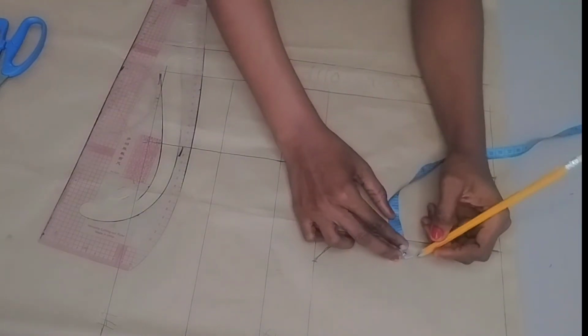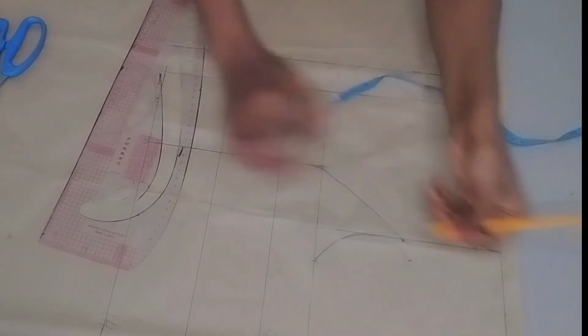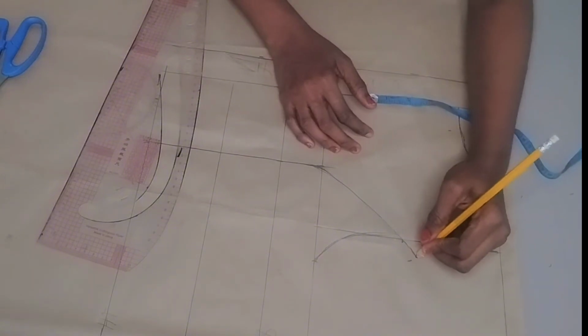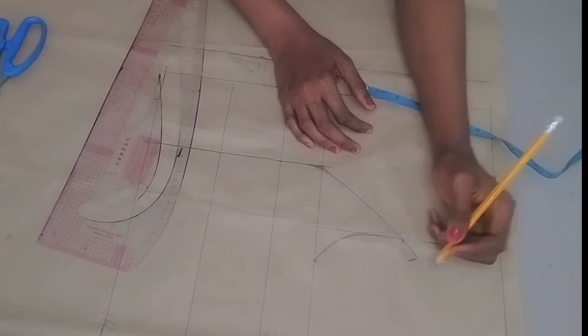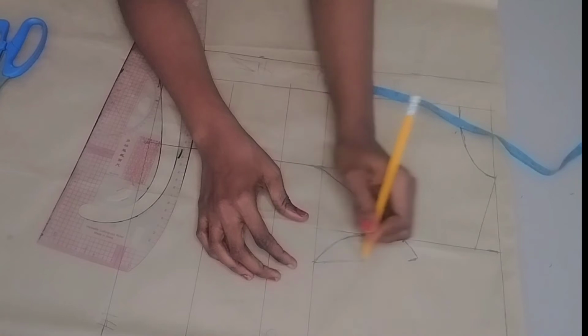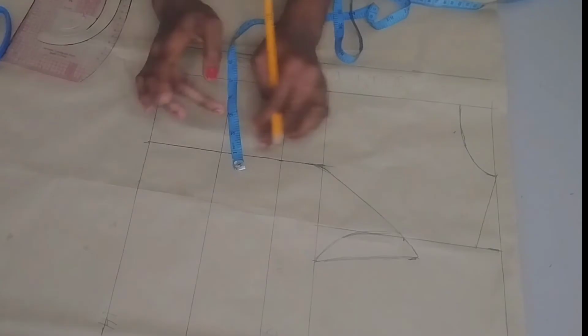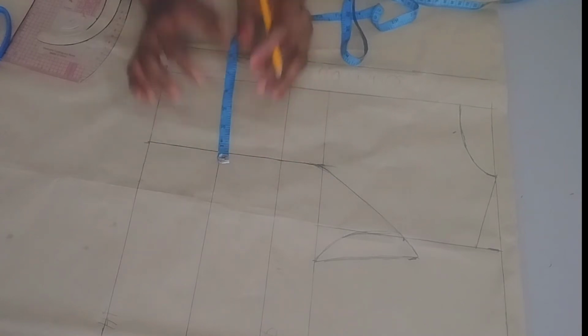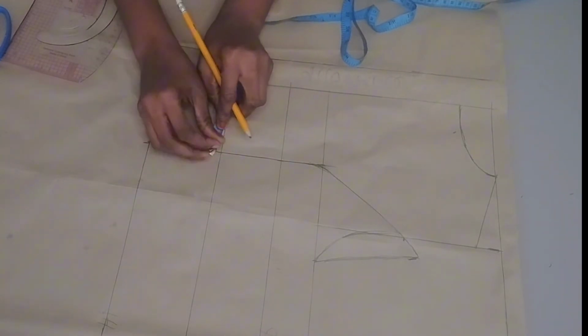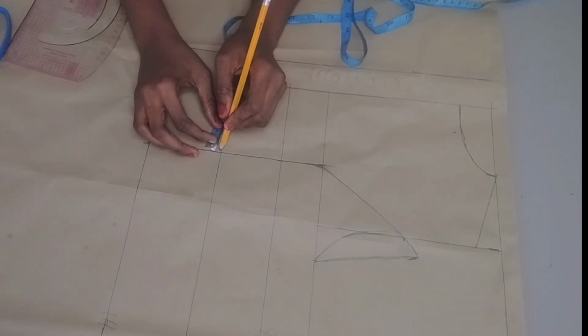So after that, I also went out by 1.5 inch at that point, and I connected it back to my bust circumference divided by 4, just like I did to the front part. But you have to pay attention at this point, because we are going to take out another dart at this point.